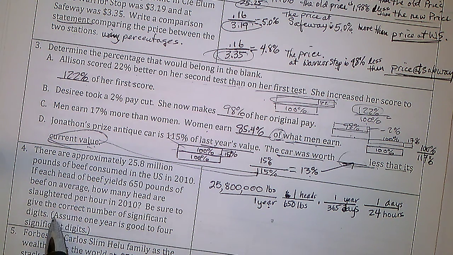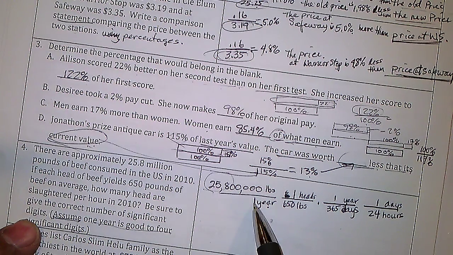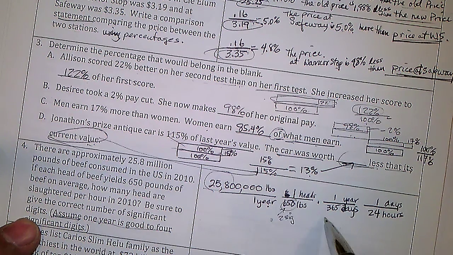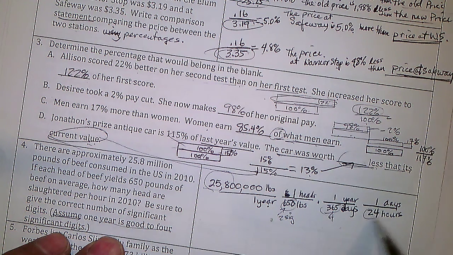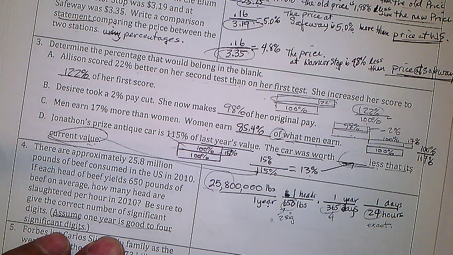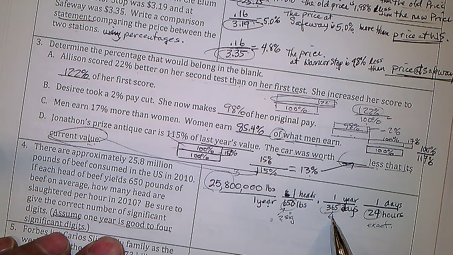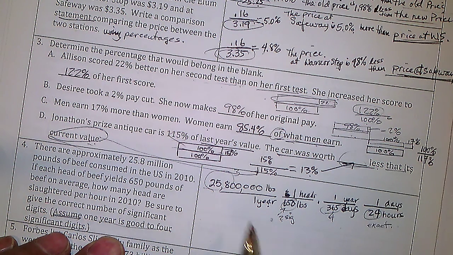And this, what I told you to assume, caused people some question about significant digits. There's 3 in this. 1 year is exact. 650 only has 2 significant digits. 365 has at least 3, and I said assume it has 4. And this is exact. So of the ones that have significant digits, we have 3 here, 2 here, 4 here, and 2 exact, so a lot there. So if we're multiplying or dividing, you go by the smallest number of significant digits, 2.